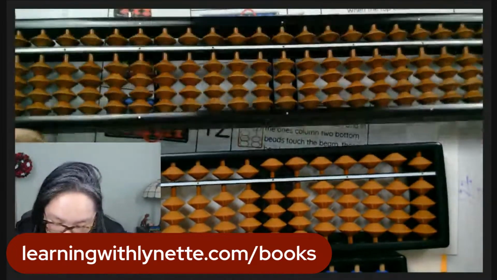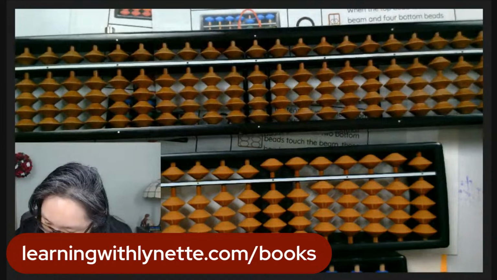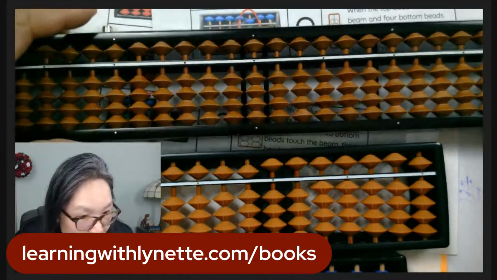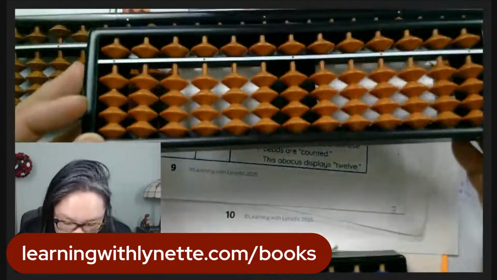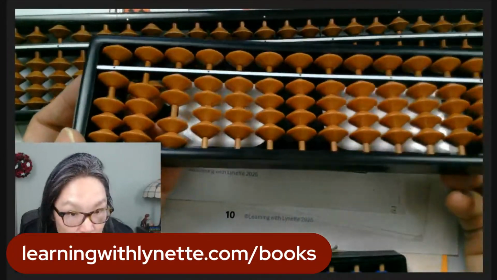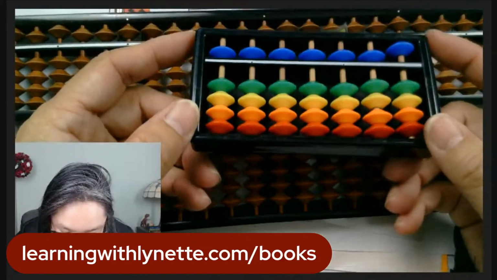Yeah, this one has been around. This one is my abacus that I've had for quite some time, and I've learned how to use the abacus for about 20 plus years. I've been teaching abacus for about 20 plus years, and then they started coming out with some plastic ones, which is good too. This one you can get from Daiso, or you can get this one.